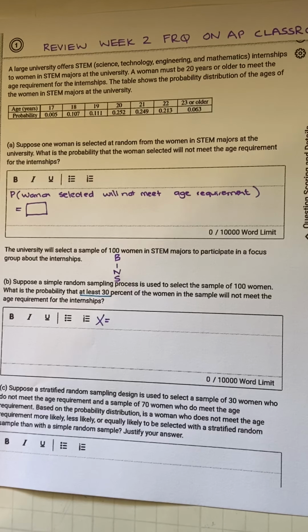So it says the university will select a sample of 100 women in STEM majors to participate in a focus group about the internships. And it says, suppose the simple random sampling process is used to select the sample of 100 women. What is the probability that at least 30% of the women in the sample will not meet the age requirement for the internships? So this is a question that's oftentimes tricky because this is a binomial random variable, and it's not necessarily super obvious that it is.